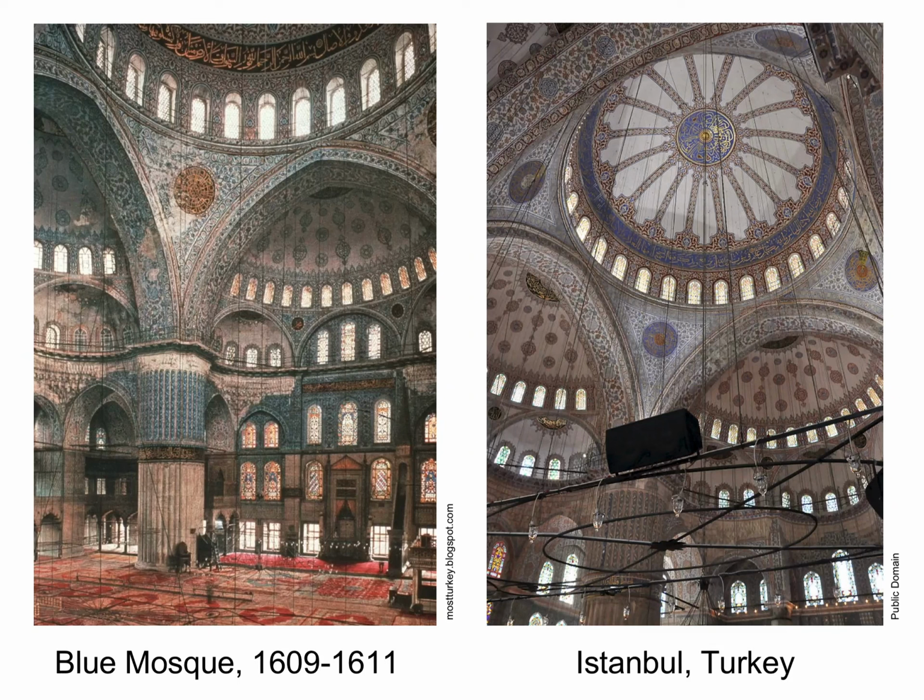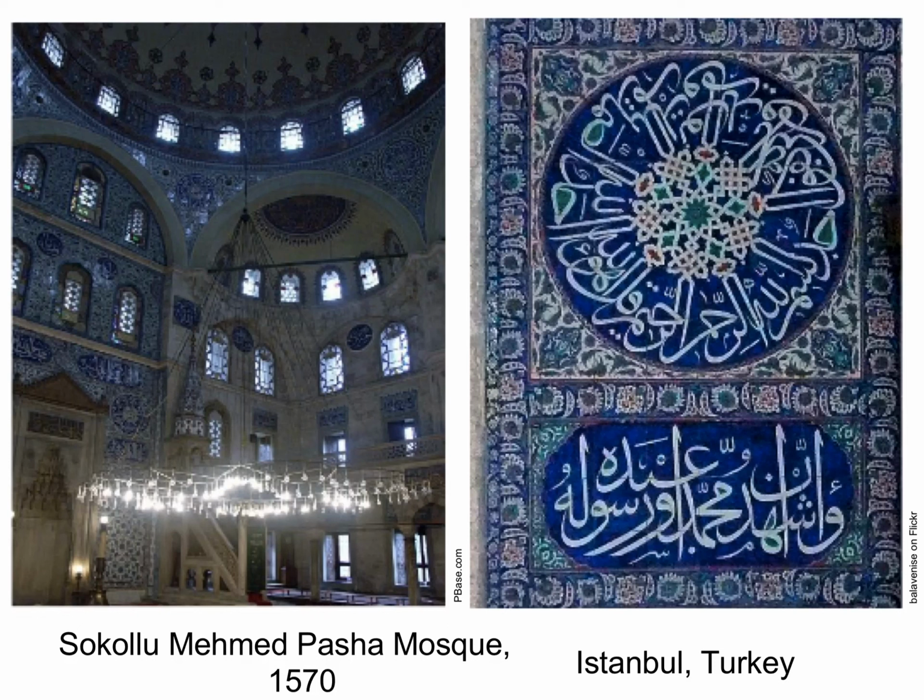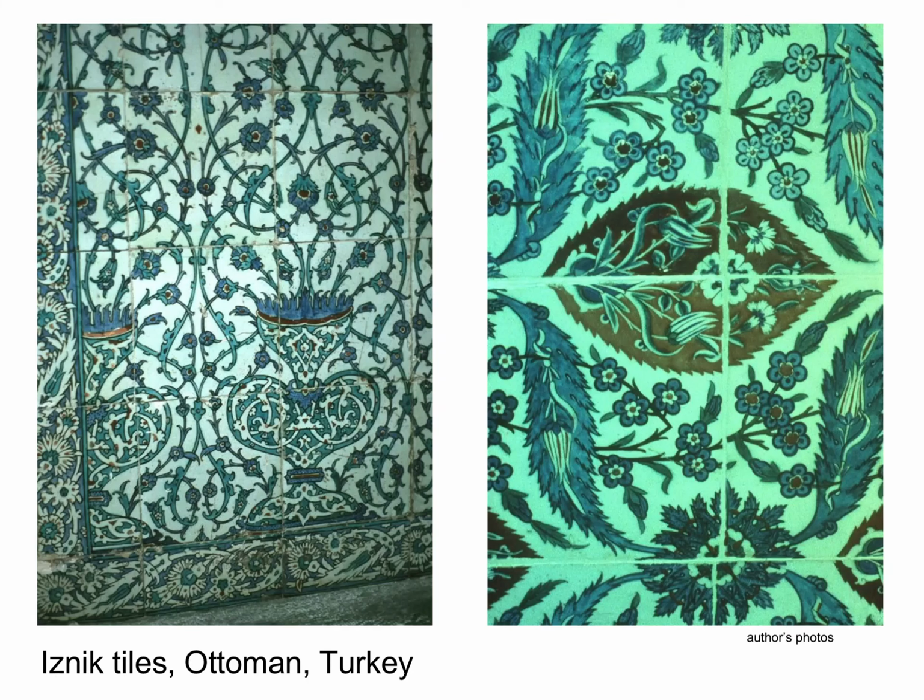Let's go back to Turkey again. The Blue Mosque would be a brick building to a large degree, covered completely with ceramic tiles. Another mosque in Istanbul. There are many of them all over Turkey and all over the Islamic world. I'm just showing you some examples here of Iznik tiles with their very distinctive color and decoration combination.